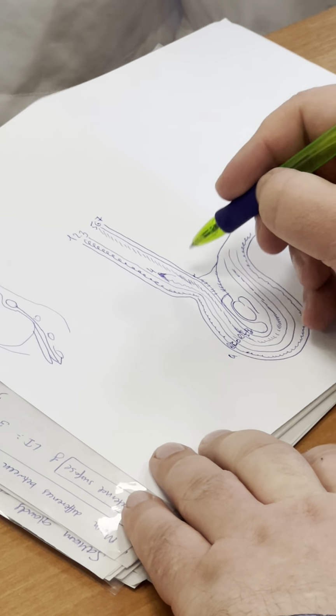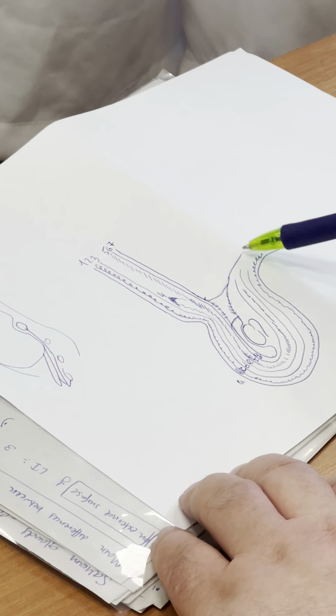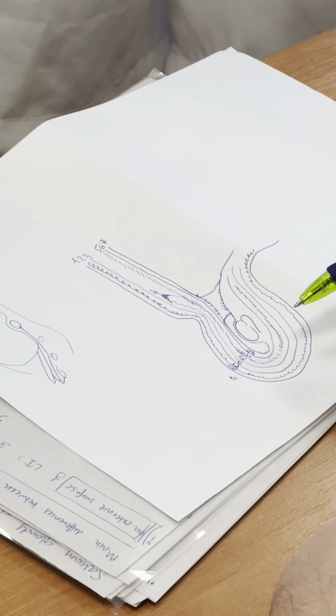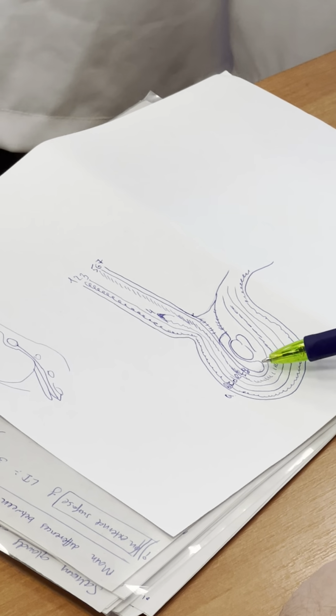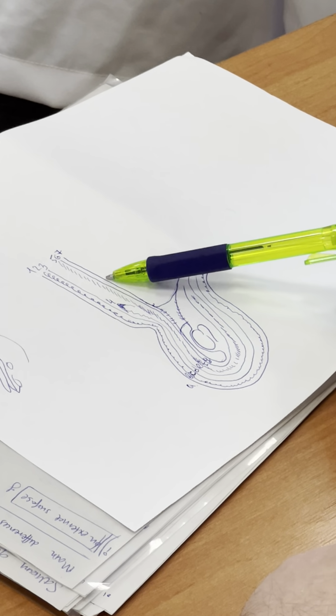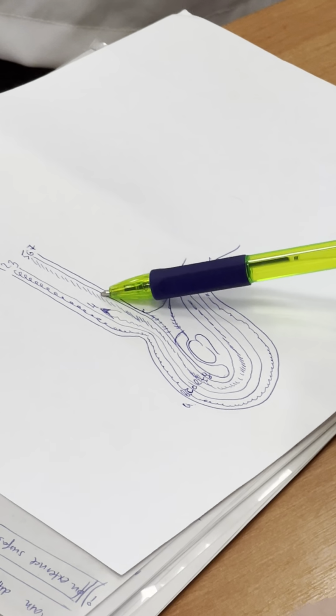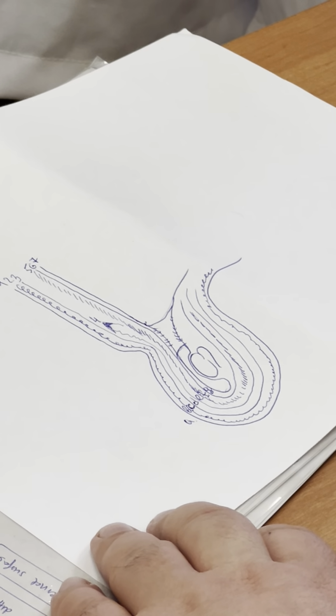That is the coats of the testis, and they correspond to the layers on the anterior abdominal wall. You don't need to draw this diagram, but you need to know the names of the layers on the anterior abdominal wall and how these layers correspond to the coats of the testis.